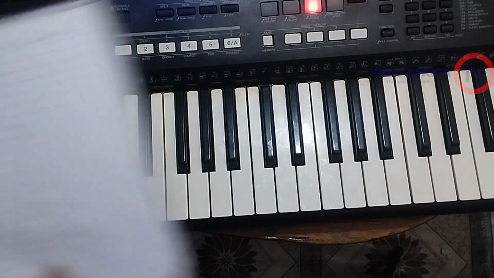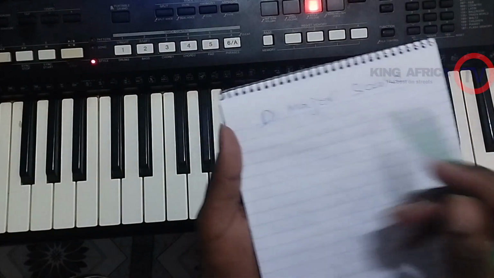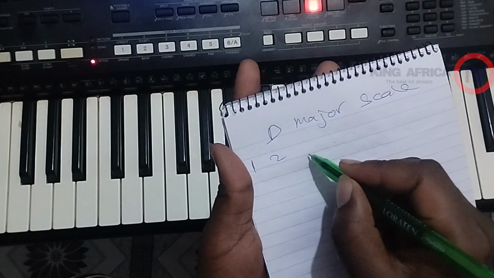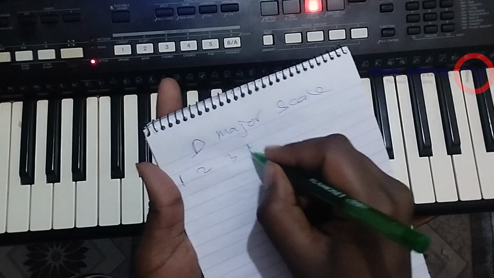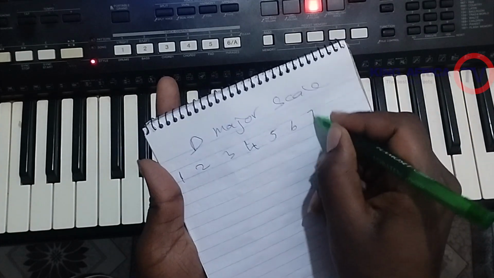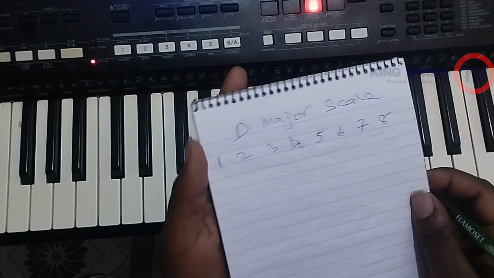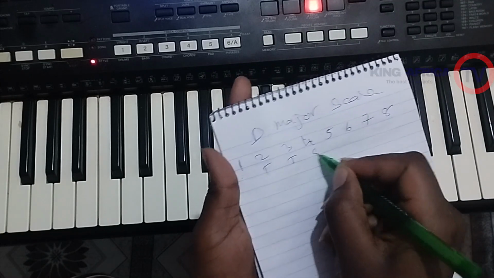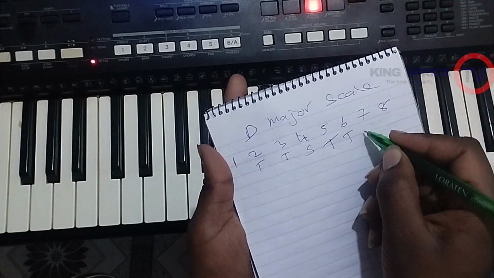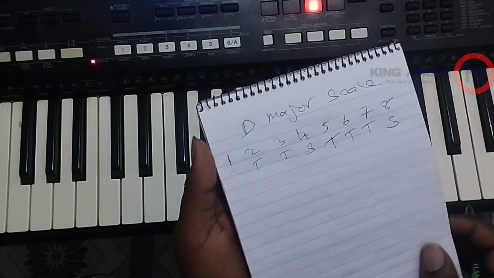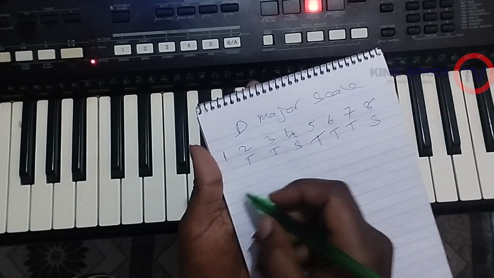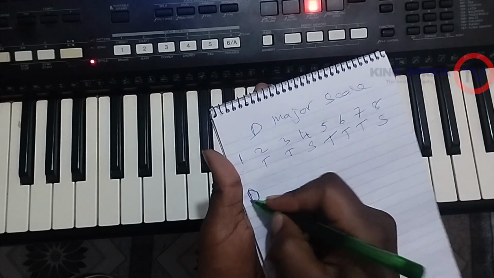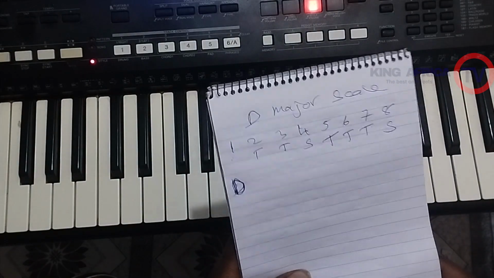So as we say, the formula of finding a scale, we are going to use the formula of, let us write, 1, 2, 3, 4, 5, 6, 7, 8. And then from 1 we count tone, tone, semitone, tone, tone, tone, semitone. So our number 1 or our root note is D.